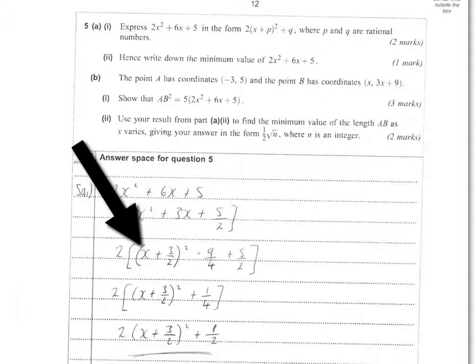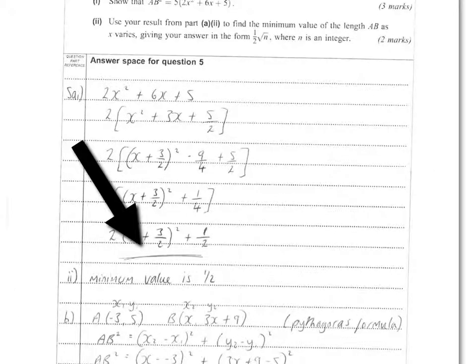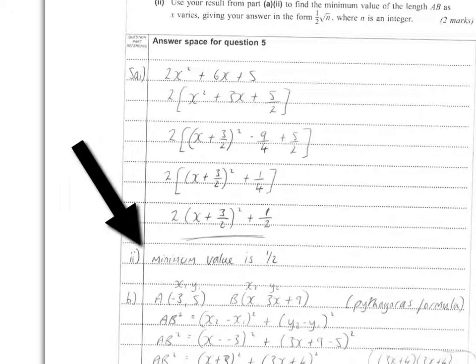On question 5, you need to be able to do completing the square when it starts with a 2x squared or a 3x squared, and you can see the method applied over here where you take out 2 as a common factor. You don't have to take it out of the last number, but you can do so if you want. And again, over here you can see all the answers to that. Remember, the minimum value is the y coordinate. So the vertex will still be minus 3 over 2, comma 1/2.